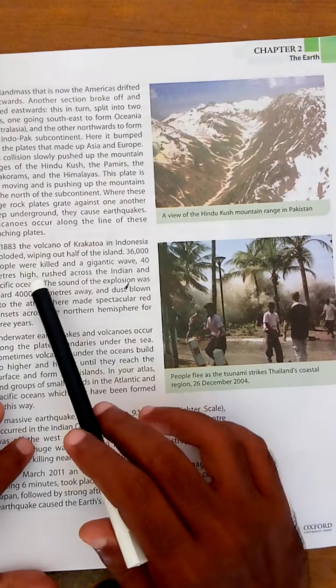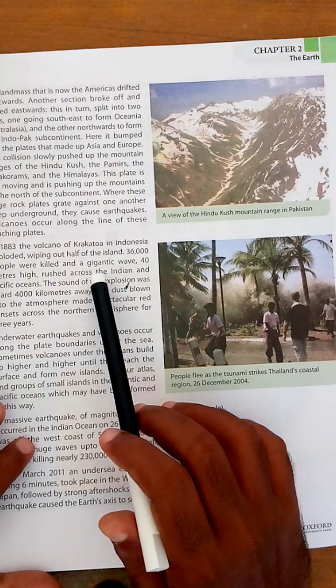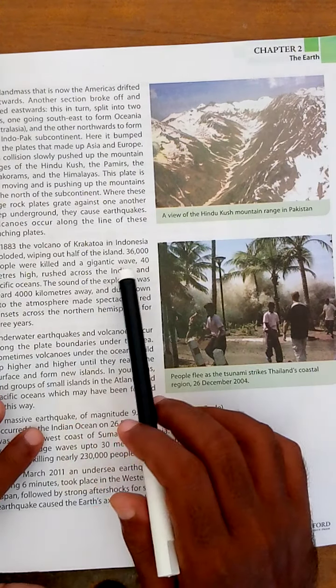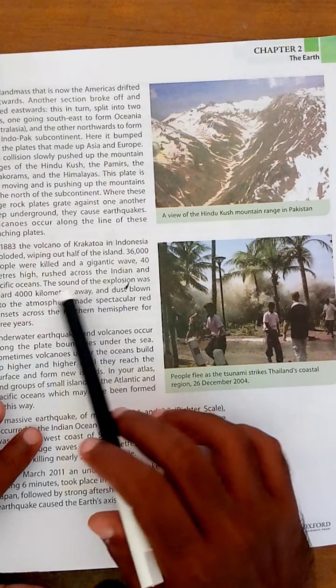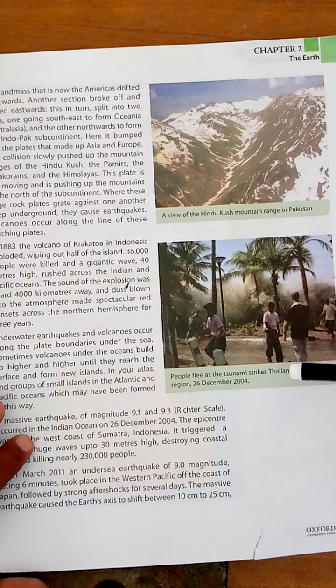It was a great volcano exploding which wiped out half of the island, and 36,000 people were killed, and a gigantic wave 40 meters high. As you can see here, the two pictures are given.